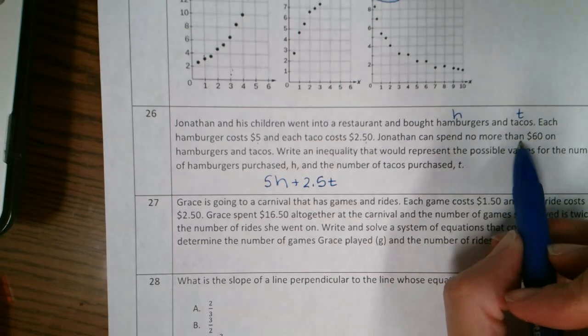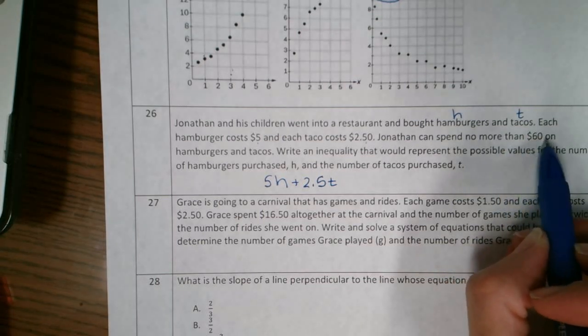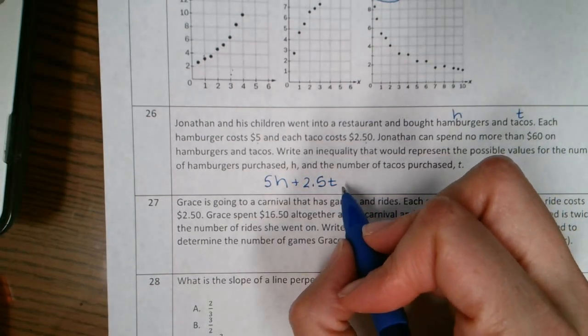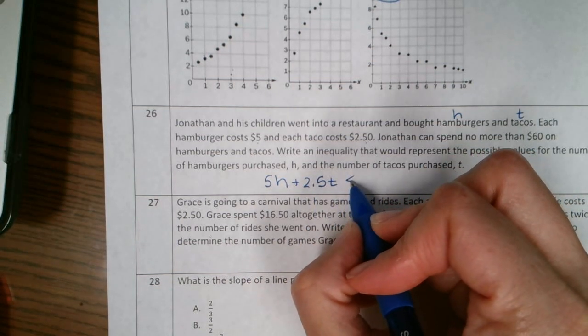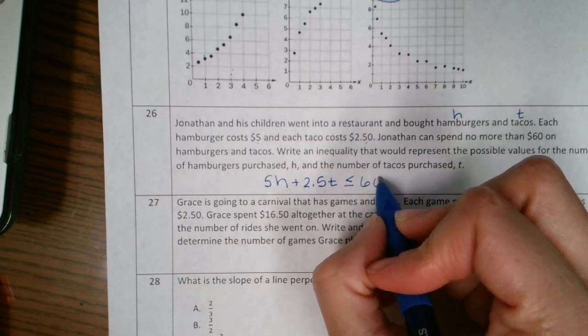He can spend no more than $60. So he would be allowed to spend less than 60, but not more than 60. So this could be less than or equal to $60.